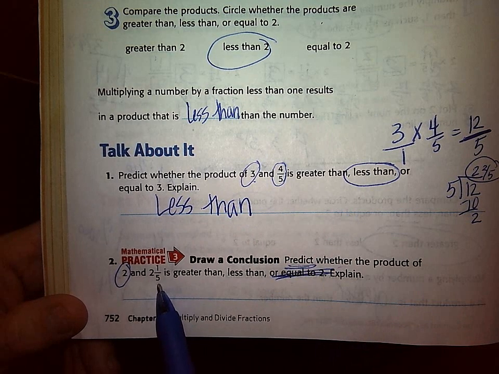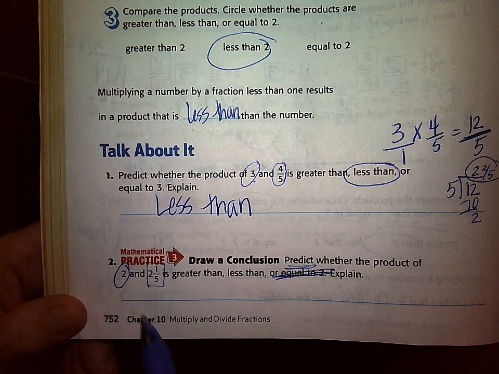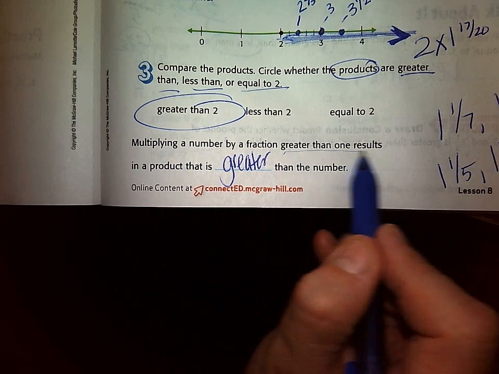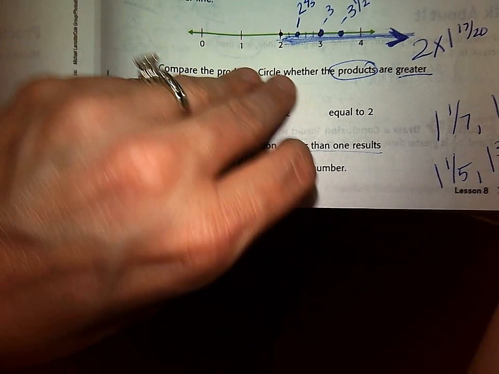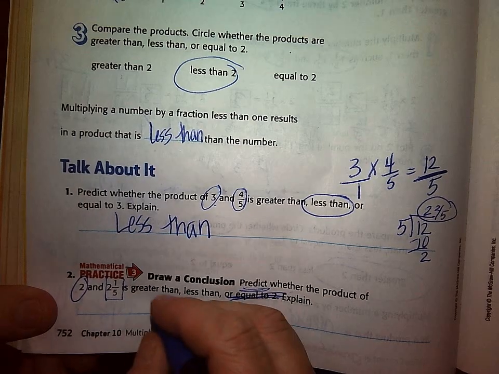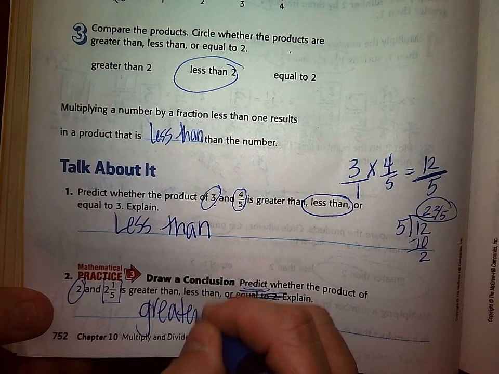Is 2 1/5 less than 1? No. So that's this rule on this page. Multiplying a number, it was 2, by a fraction greater than 1 results in a product that is greater than the number. So this is greater than 1. It's going to be greater than that number.